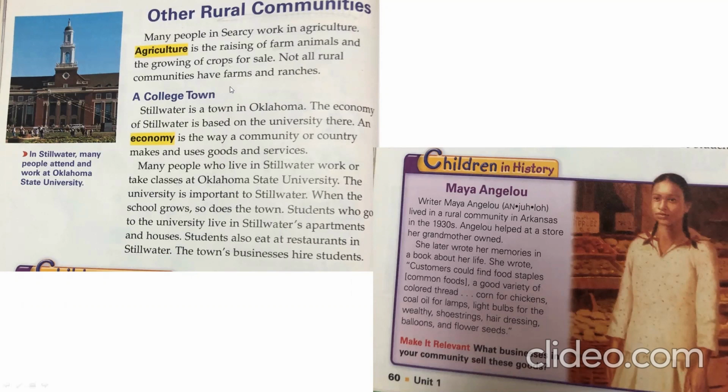Not all rural communities are farms and ranches. Now you should remember that many other communities depend on rural communities for agricultural products, food supplies, crops, and farm animals, that's livestock. Great, but not all rural communities are farms, or not all rural communities rely on agriculture as their economy. Let's read about a rural community that does not rely on agriculture.